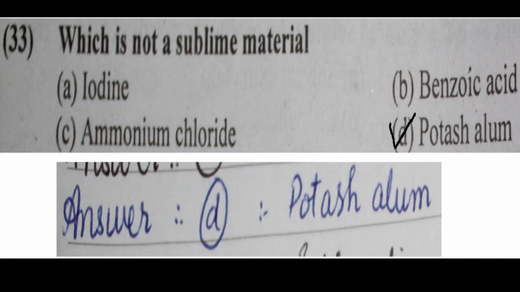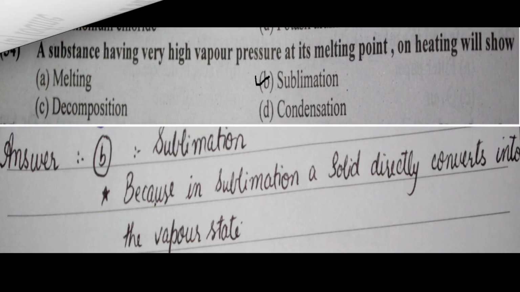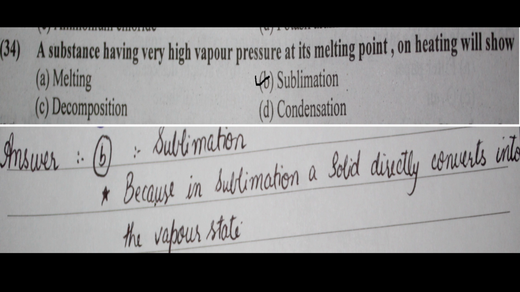Next is, which is not a sublime material. So potash alum, option D, is not a sublime material because it can be converted into liquid. Next is, a substance having very high vapor pressure at its melting point on heating will show option B, sublimation, because again in sublimation a solid can be directly converted into the gas or the vapor state.